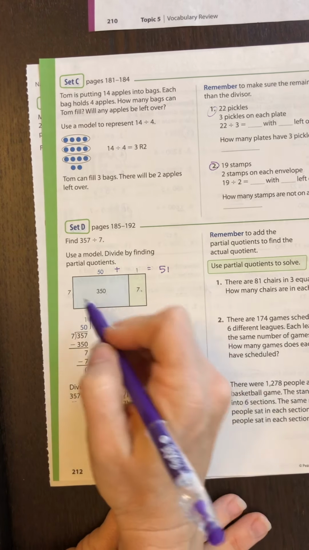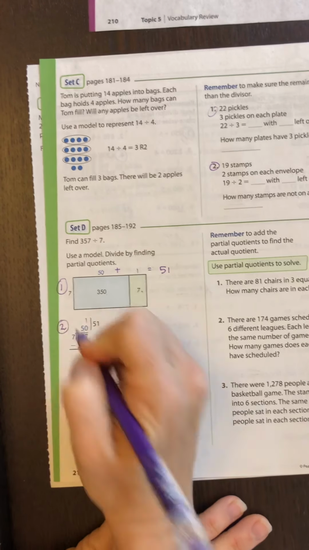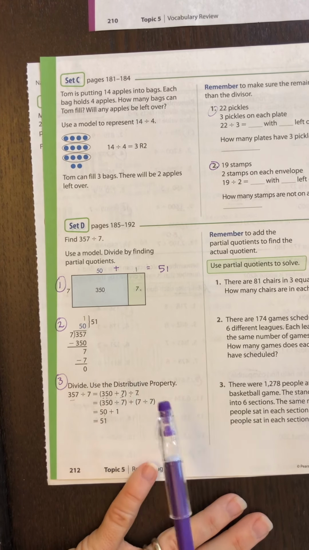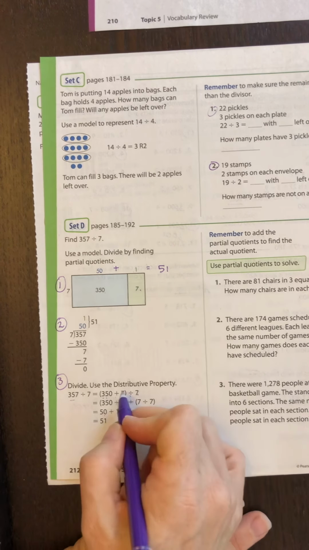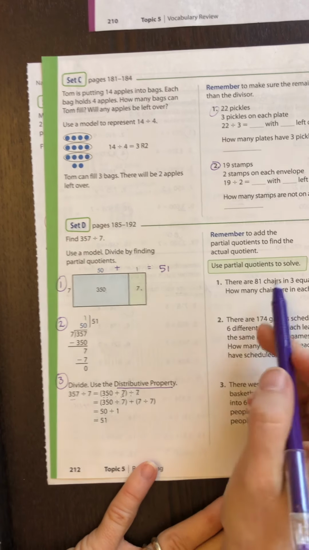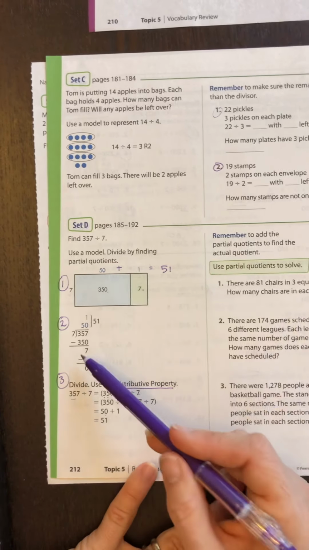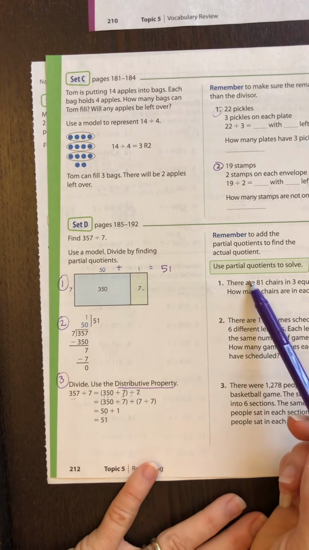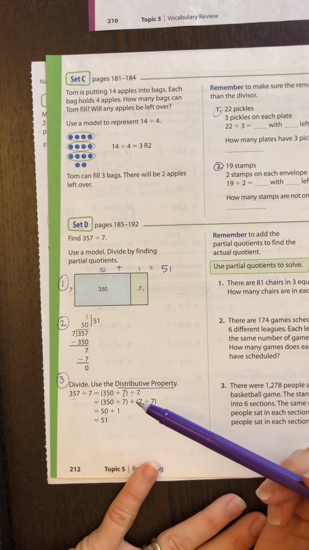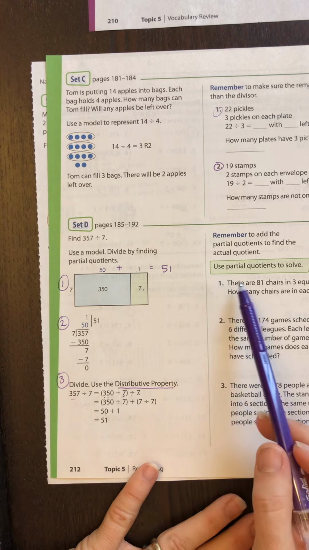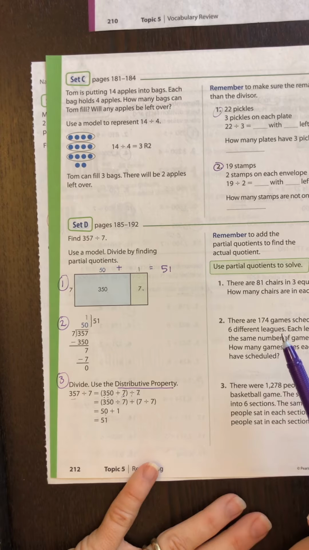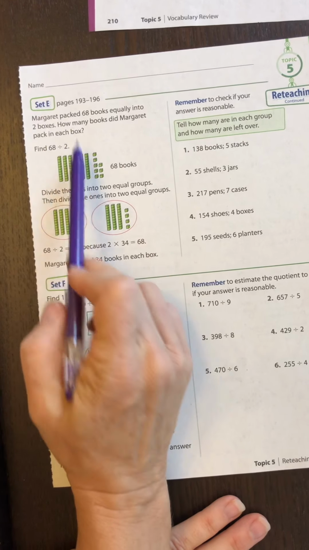So we've shown 3 different ways to divide in set D: area model, partial quotients, and distributive property. You choose how you feel most comfortable. We spent a lot of time with partial products. Last assessment on the partial quotients was partial products, and we had a lot on the assessment for that. But your choice. You can even use the place value model if you like to break up hundreds, tens, and ones. And that's what we're getting to next, hundreds, tens, and ones.